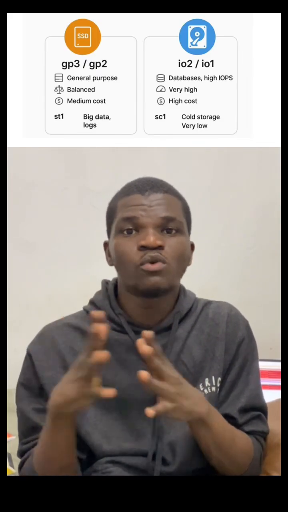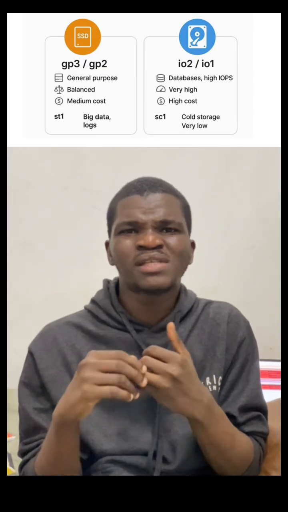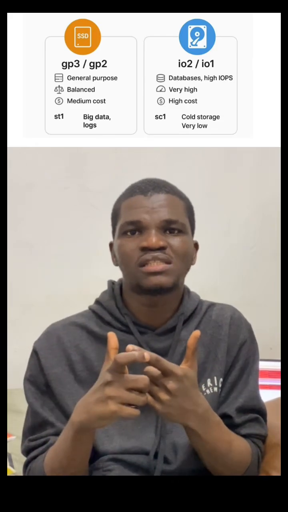General purpose SSD is mostly used for a website, maybe a WordPress website, or a website that requires read and write. Maybe somebody wants to change or edit something, or read through all those things. This kind of website mostly uses this EBS volume for its server.